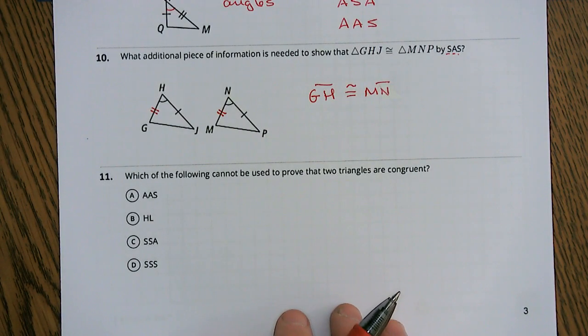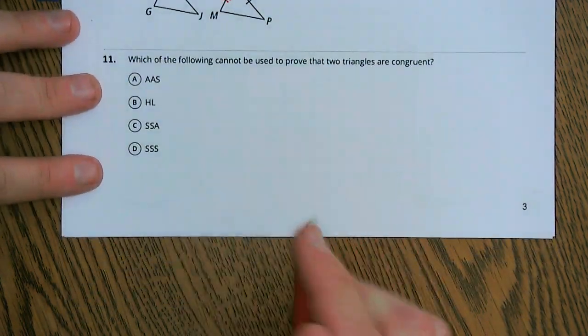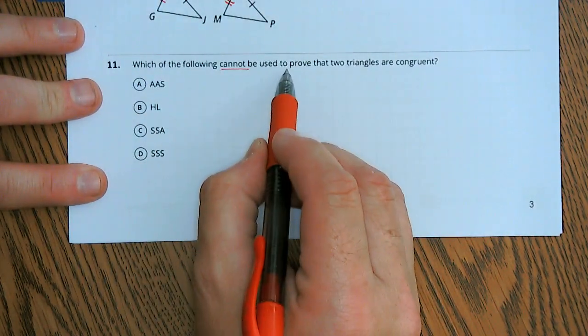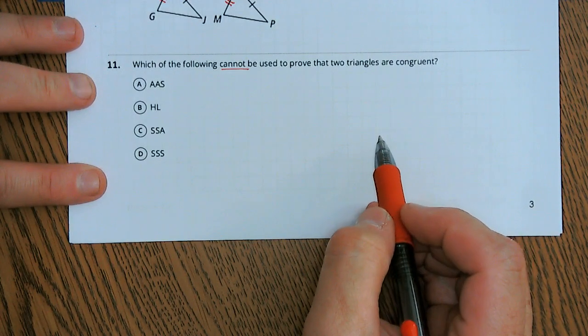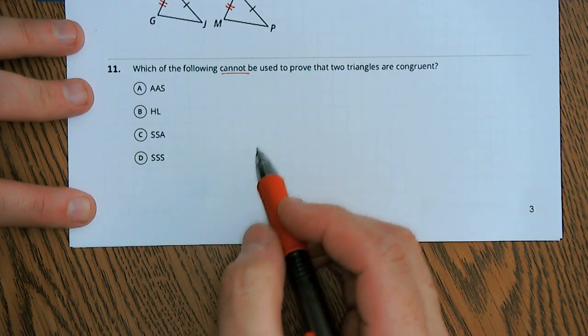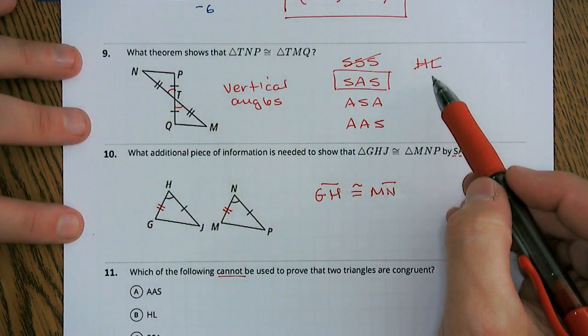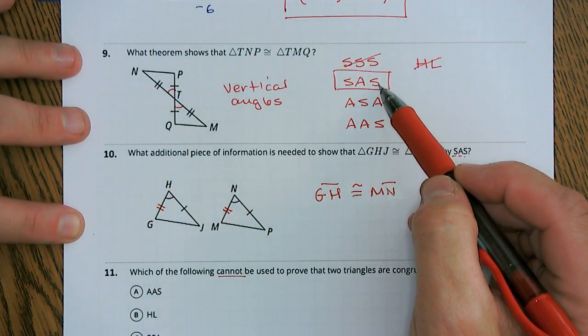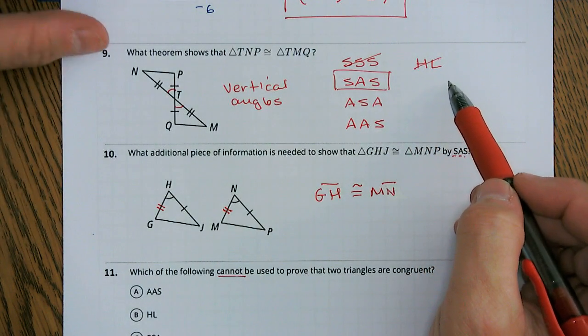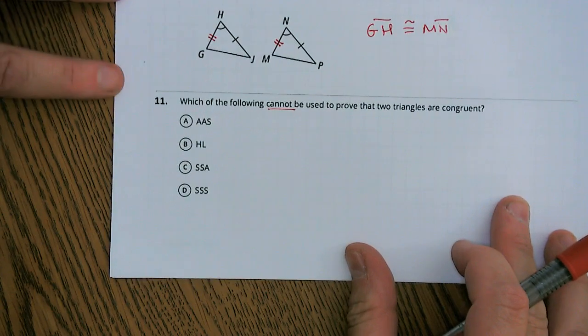All right, let's take a look at the next one. So number 11 here, which of the following cannot be used to prove that two triangles are congruent? Well, up here we saw we had a few different ones: side-side-side, side-angle-side, angle-side-angle, angle-angle-side, and hypotenuse-leg. So which one doesn't belong?